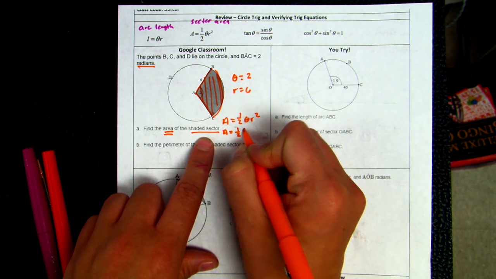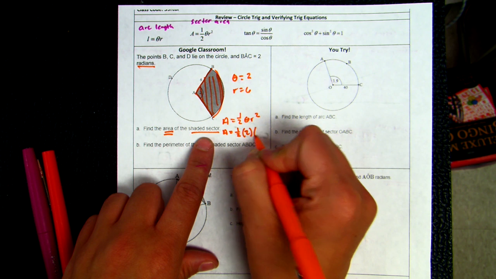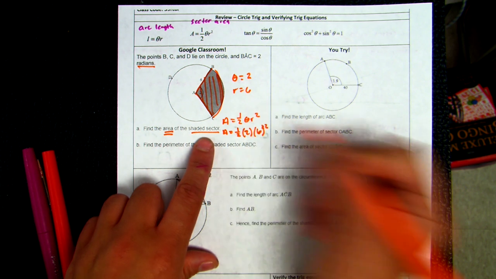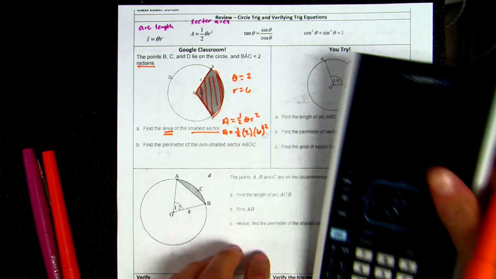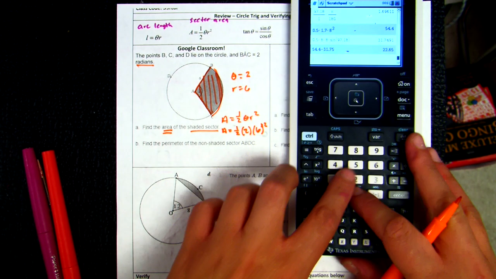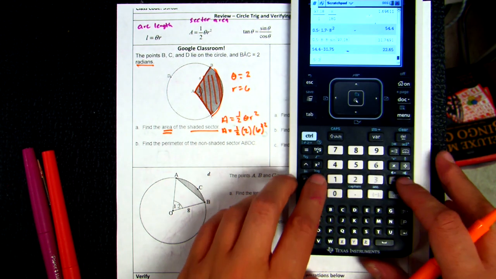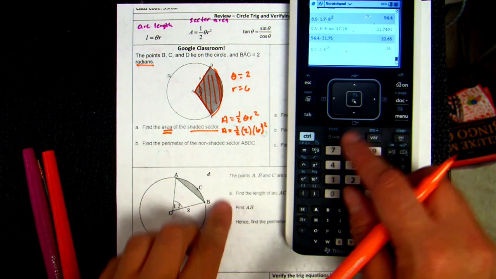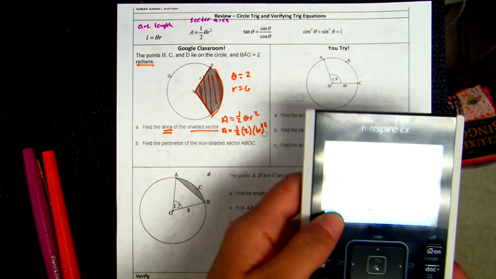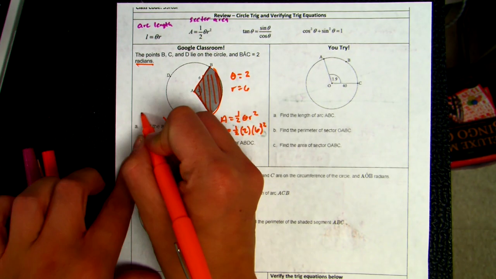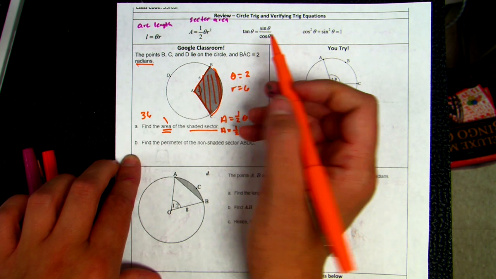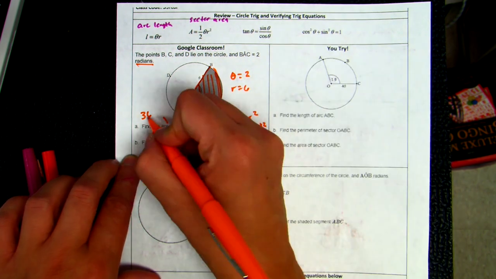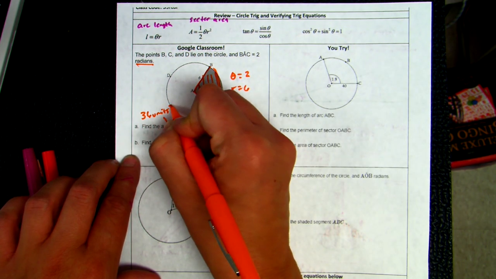Area is equal to 1/2 theta, so 2 times 6 squared. And I'm going to plug that into my calculator. 1/2 times 2 times 6 squared gives me 36. So the area of this shaded sector is 36. It doesn't give us any units here, so 36 units squared.